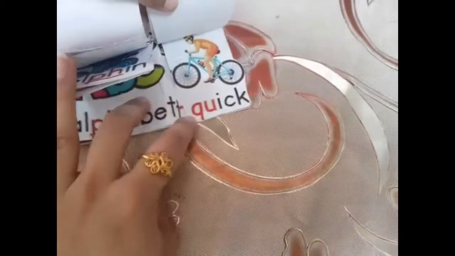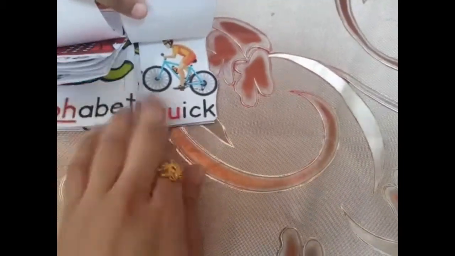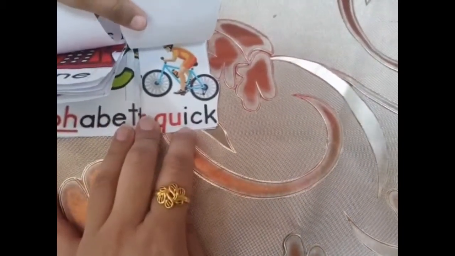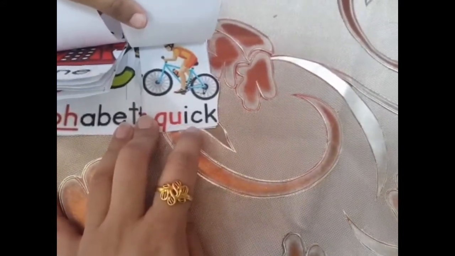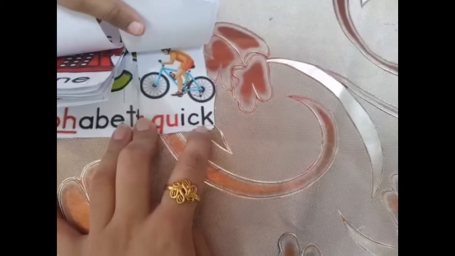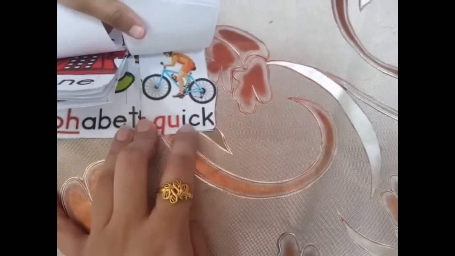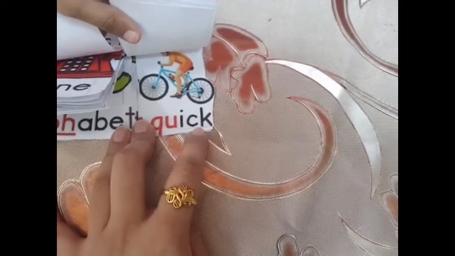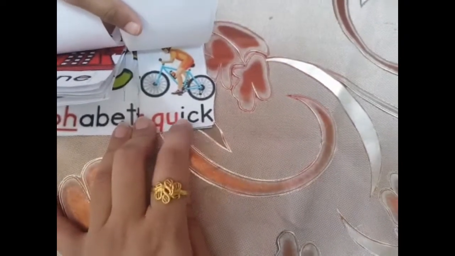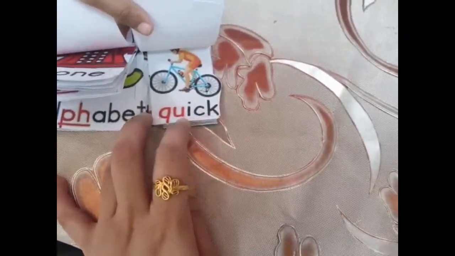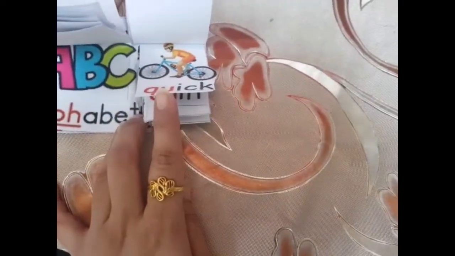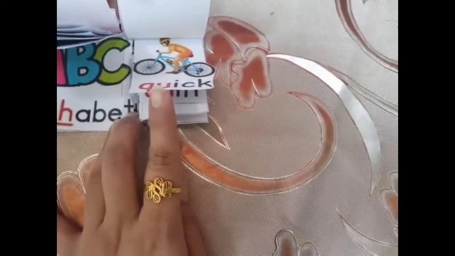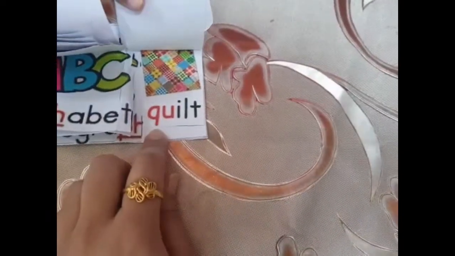Next one. What is the sound of Q-U? Qua. What is the sound of I? E. Q-U-I, qui. And the sound of C-K? K. So Q-U-I-C-K. Quick. Quick means to make fast. Yes, quick, very fast. Do it quickly. Write it quickly.